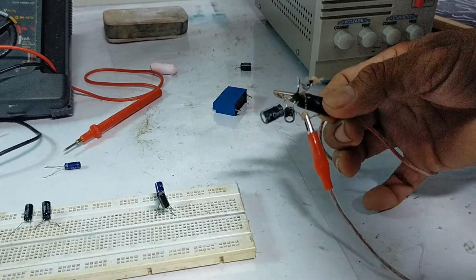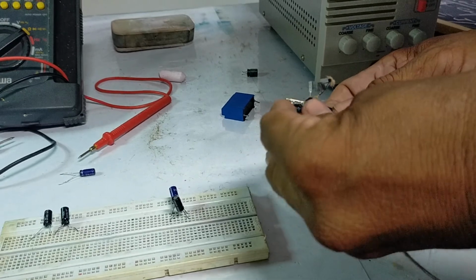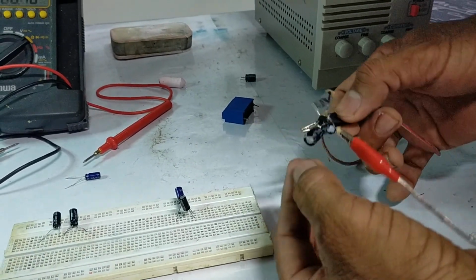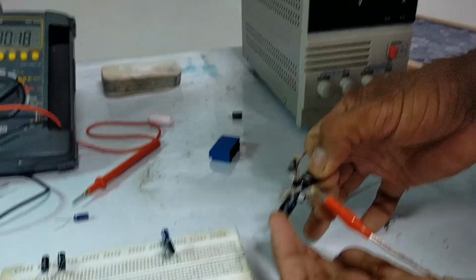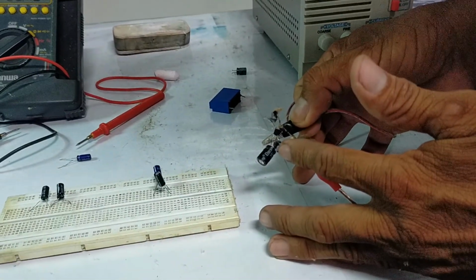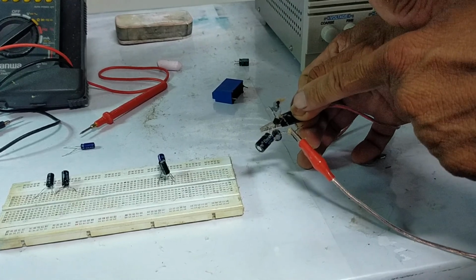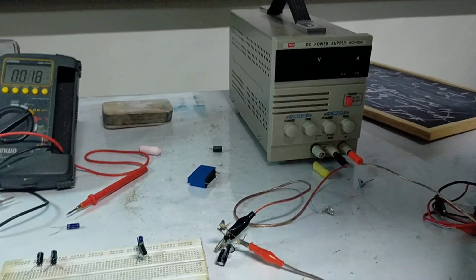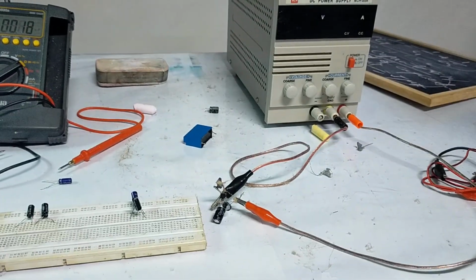Later on, this capacitor will explode. No? But it will take a longer time. But this capacitor will not explode because the working voltage here is 35 volts. This one here is 25 volts only. The first capacitor that explodes is 16 volts. The applied voltage is 31 volts. So, that will be the result.